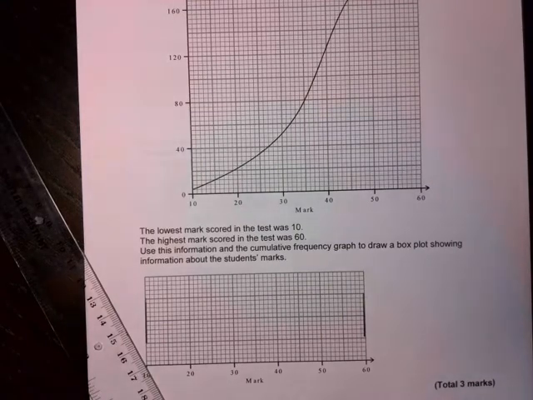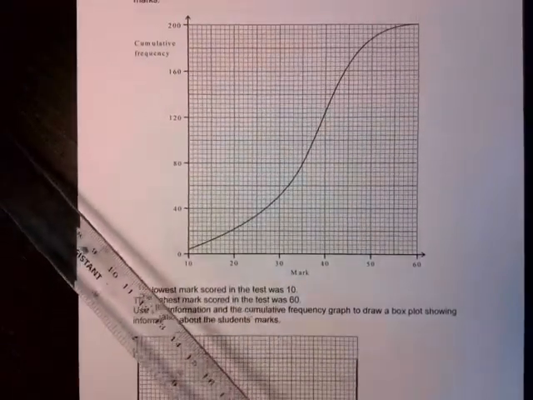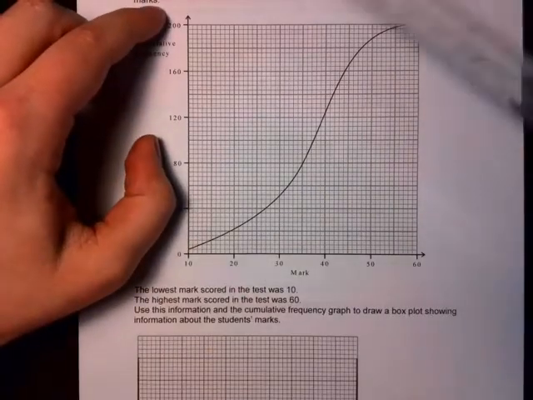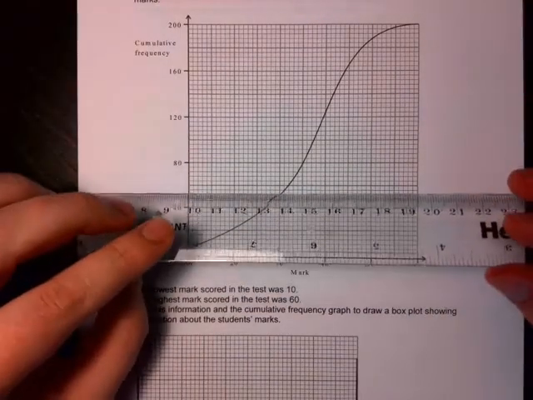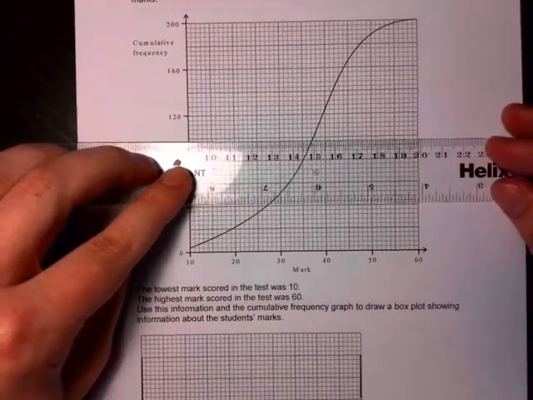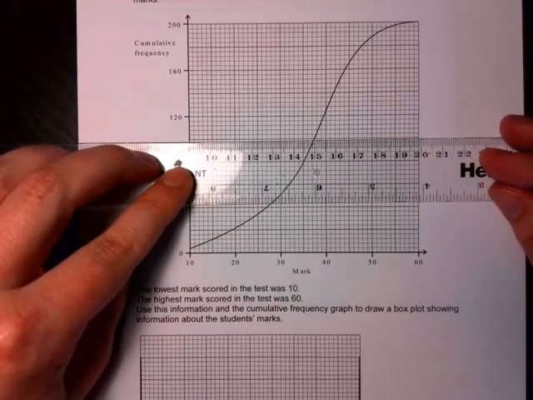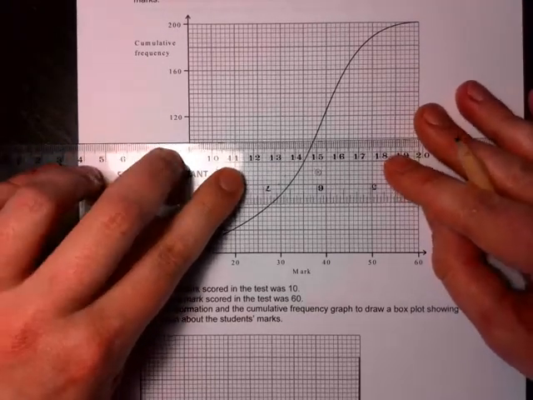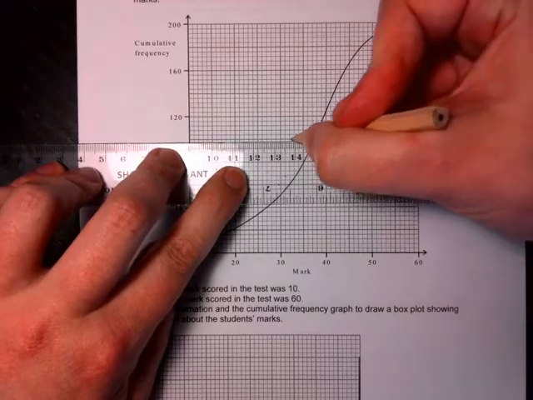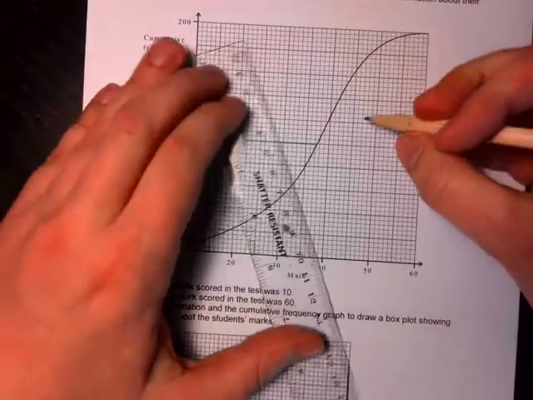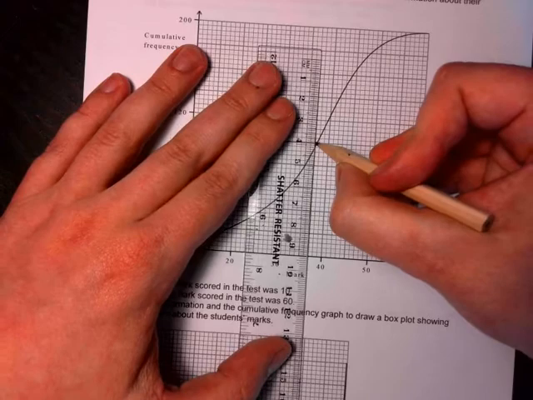But now we need to know our upper quartile, lower quartile, median. So let's go to our cumulative frequency curve for the rest of this information. We know that there are 200 students in total, so the median will be the 100th student. I'm going to draw a line across from 100 on the cumulative frequency axis, the y-axis, and then a line down.